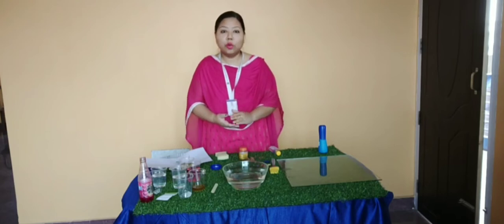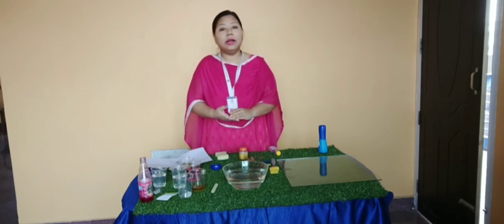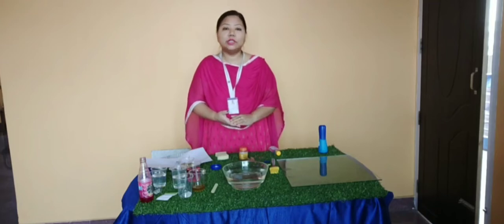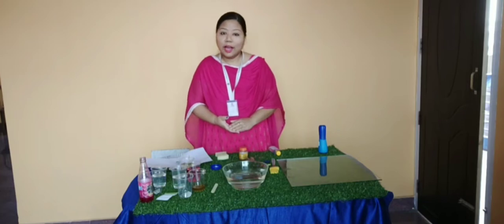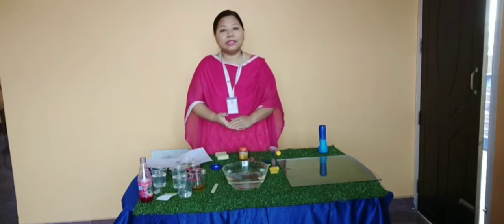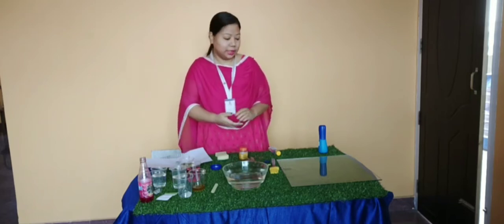Would you prefer to hide behind a glass window, or behind a wooden door? I am sure that you would prefer to hide behind the wooden door. But why is it so?